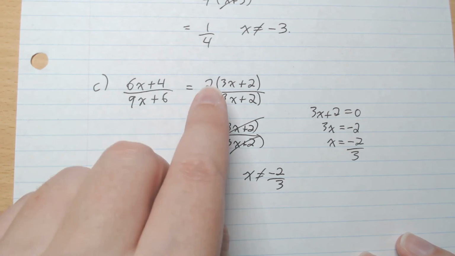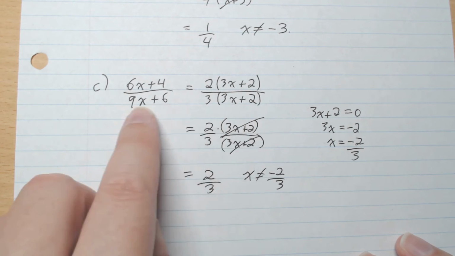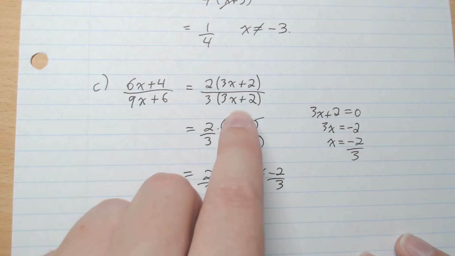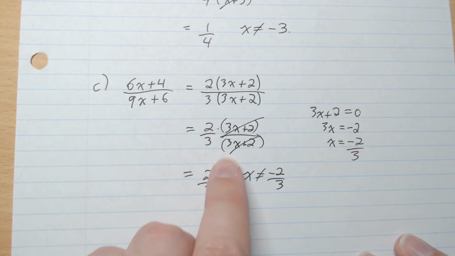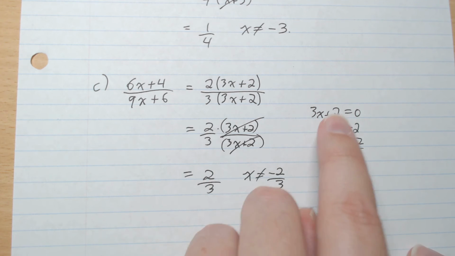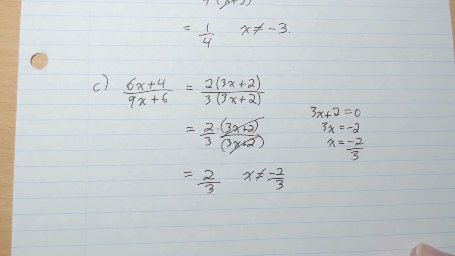C, we're going to factor out a 2 on the top, factor out a 3 on the bottom. 3x plus 2 is a common factor. That cancels. What's left is 2 over 3. 3x plus 2 equals 0. Minus 2 to both sides. Divide by 3 to both sides. So x cannot be negative 2 over 3.